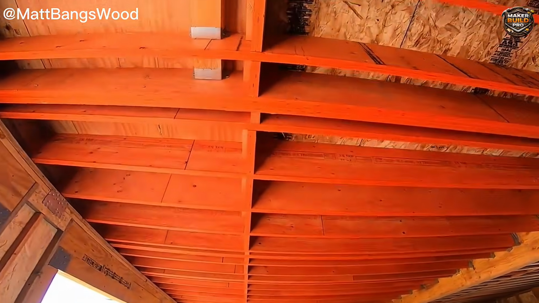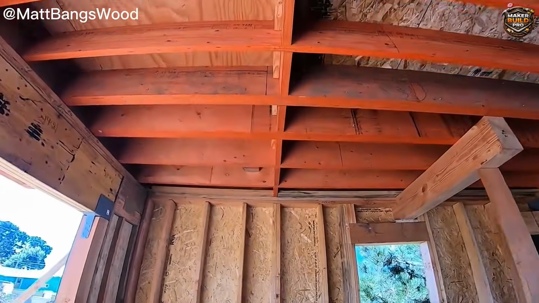The ceiling joists are being installed together to create a strong and even overhead structure.